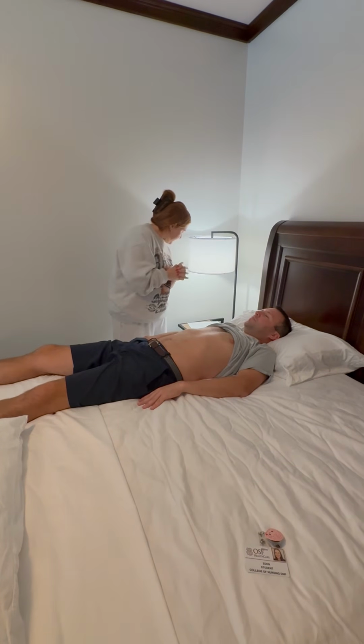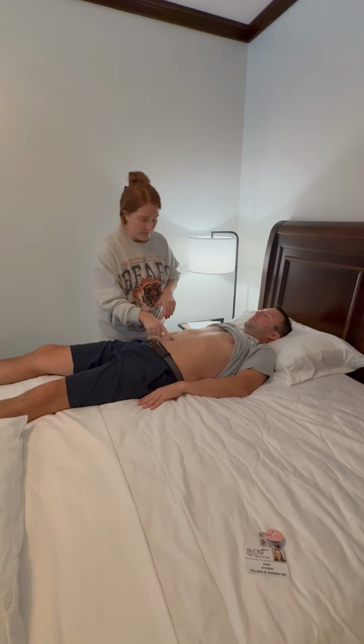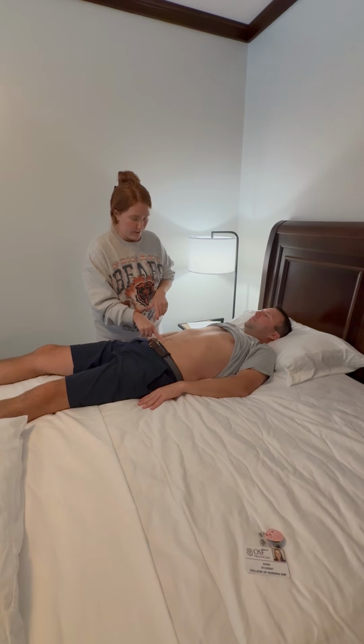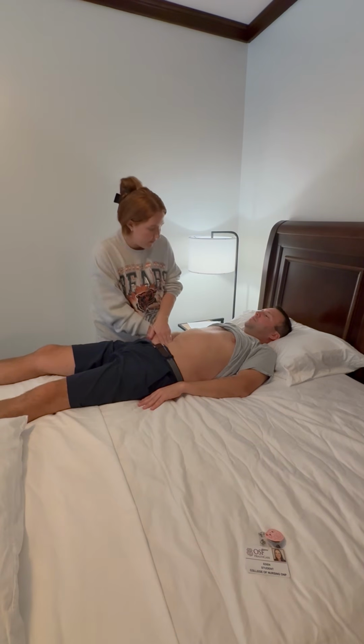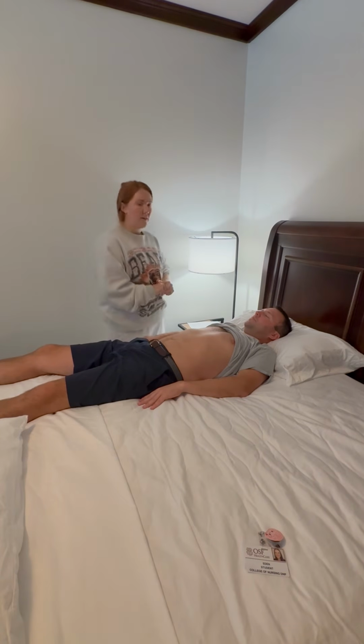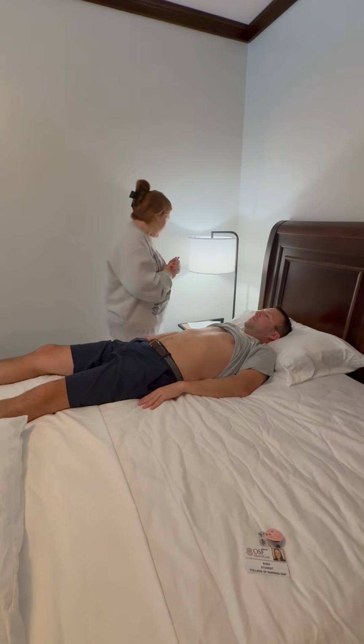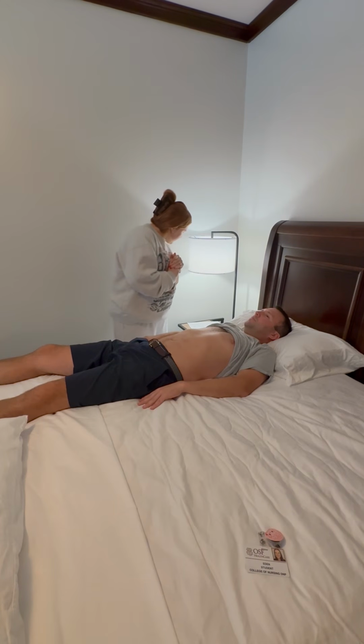And then the next one is finding the angle, and I'm just going to press down in. Is there any pain with that? Okay, and that would be a classic sign of appendicitis, if the patient had pain with the palpation on the right lower quadrant. And then the next one is cholecystitis.